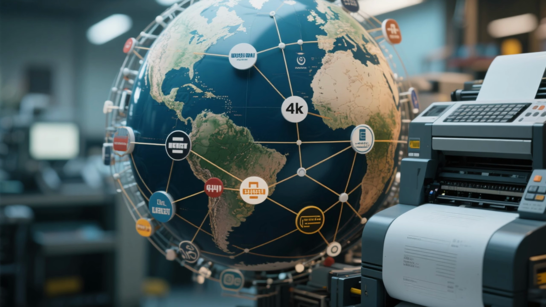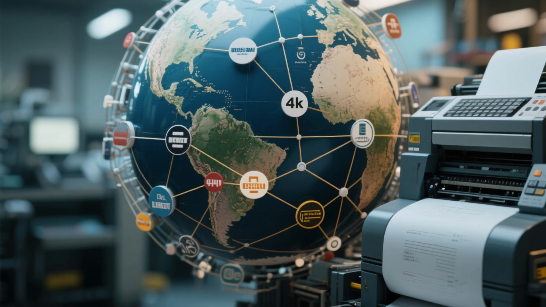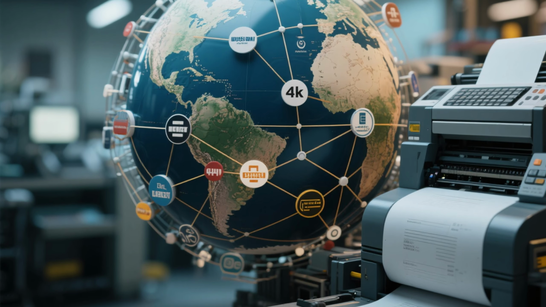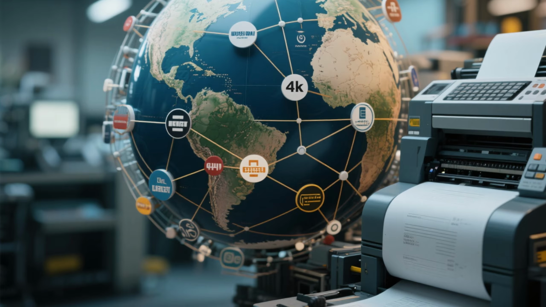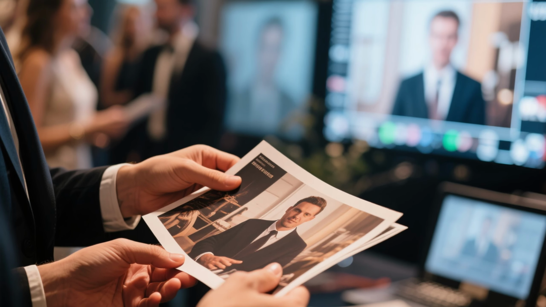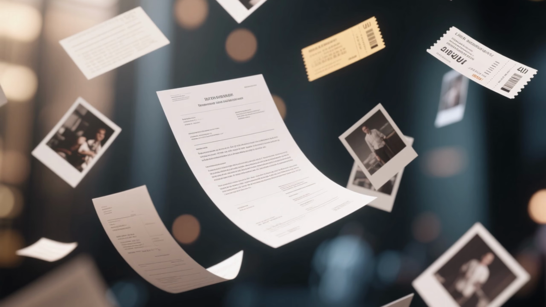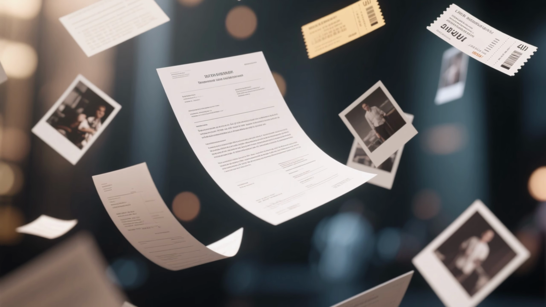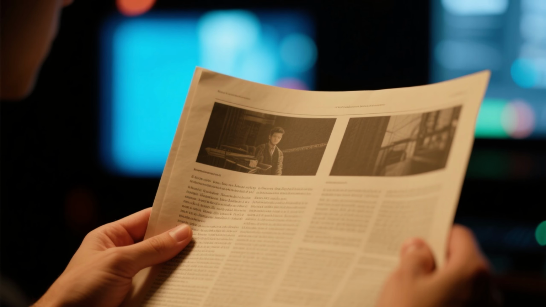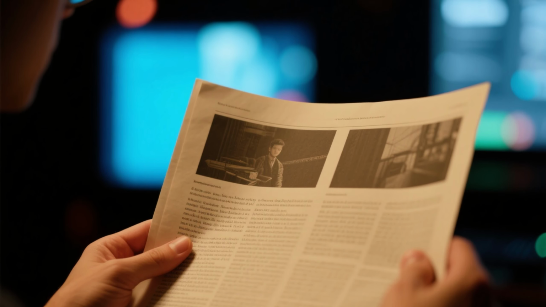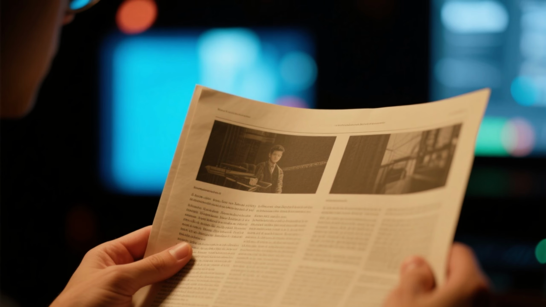Entire business models are built on this cycle, turning printers into something more than just office tools. They're part of a massive global industry. And here's a curious twist. Even in our digital age, printing hasn't vanished. We still print contracts, tickets, labels, and photographs. There's something about holding a physical page that digital screens can't replace. And that's why printers continue to evolve.